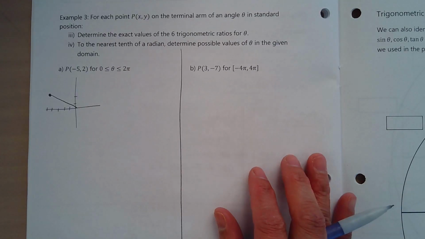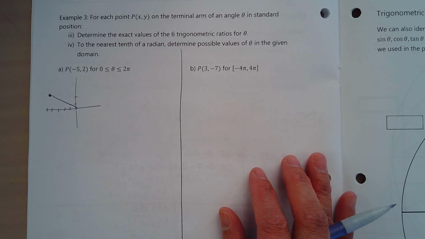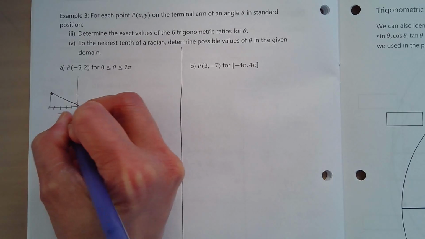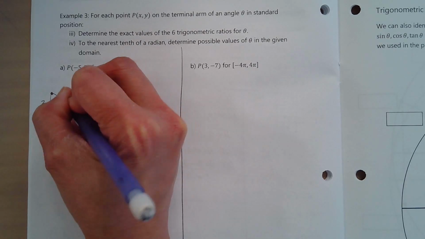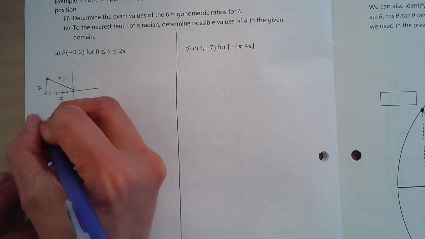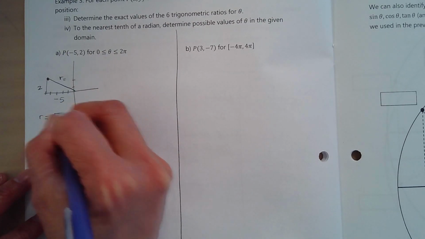Well, what do we have to do first? Find the r. So this is -5, +2, find the r, the radius. Go ahead and find it. I'll do the same.